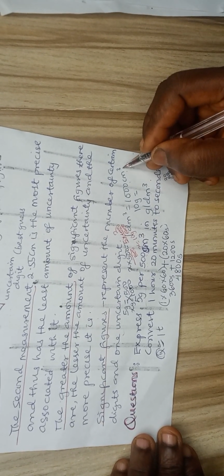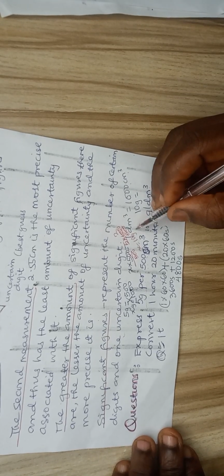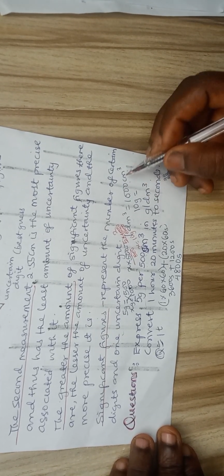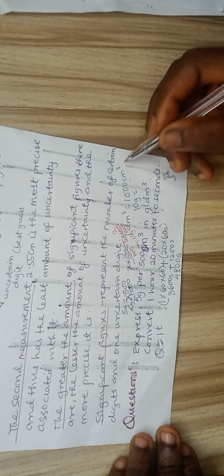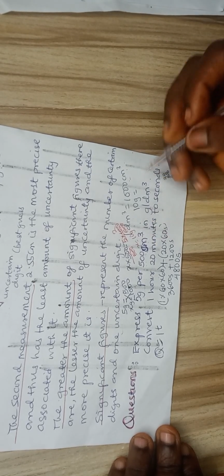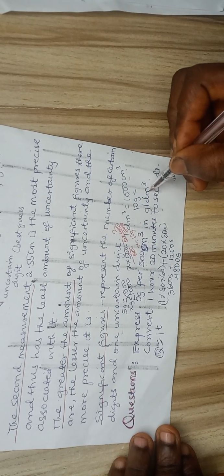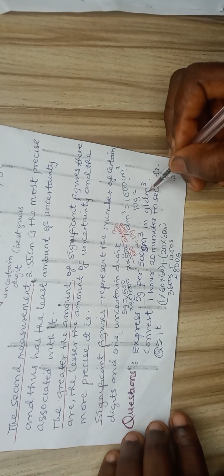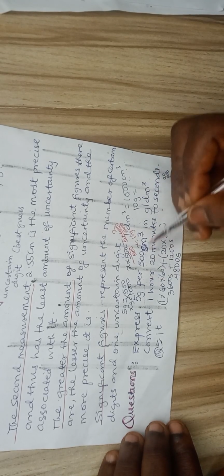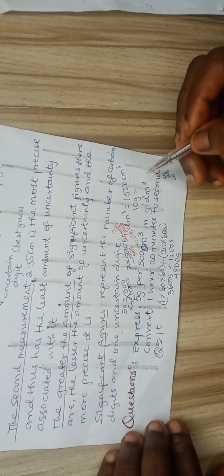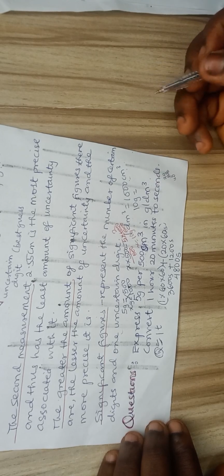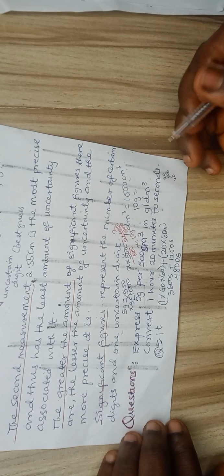So if you have 500 cm cube, how many times do you get it in 1 dm cube? That is 2 times. So if 5 gram is in 500, 2 times 5 will be 10 in 1 dm cube. So the answer is 10 gram.